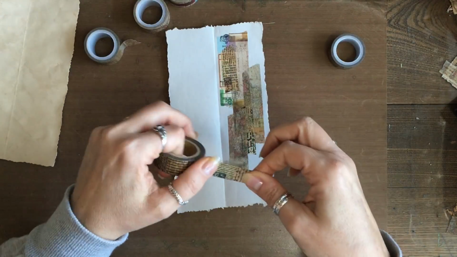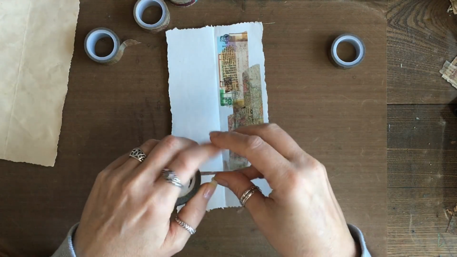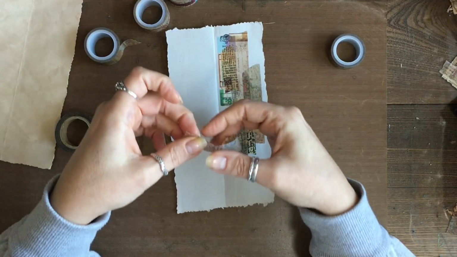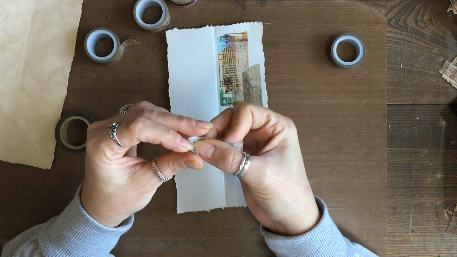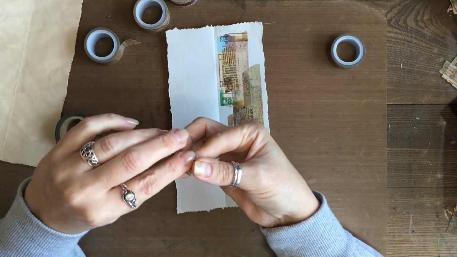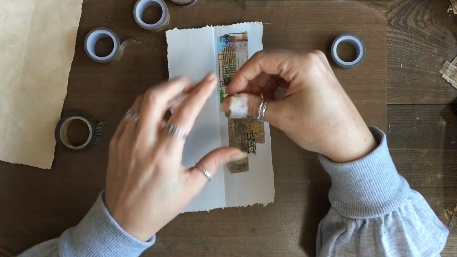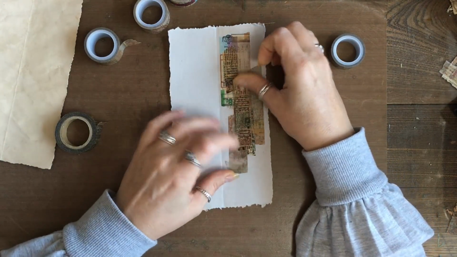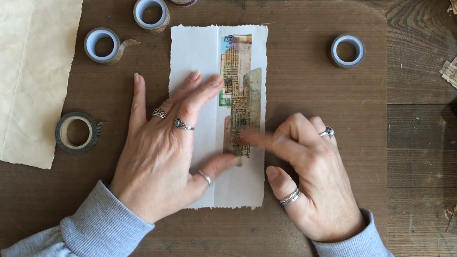Okay, and I'm going to do that with another piece, and I probably should have folded that before I tore it off. Now I'm going to get in a right muddle. That's a bit pants, but that'll do for the sample. So we've got some little flappy bits here.